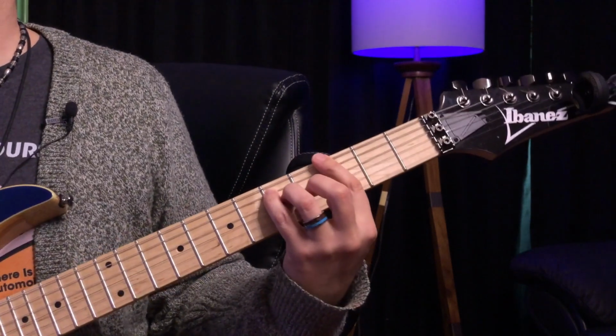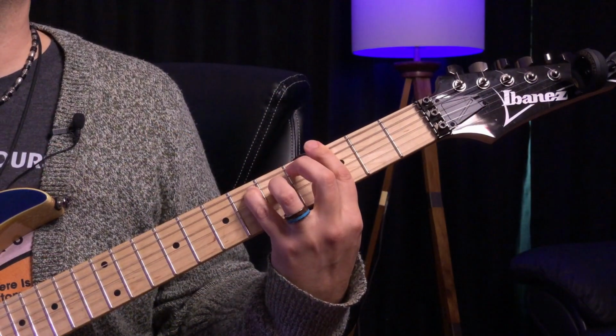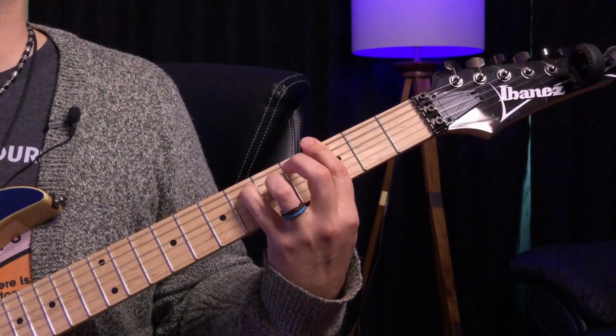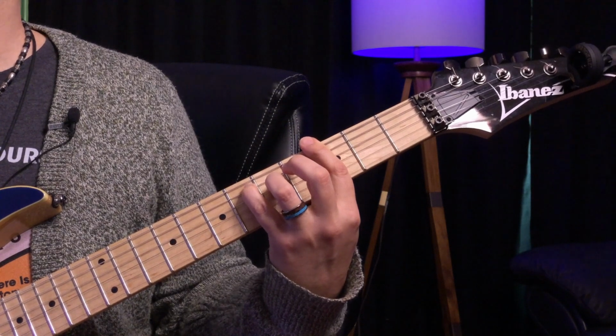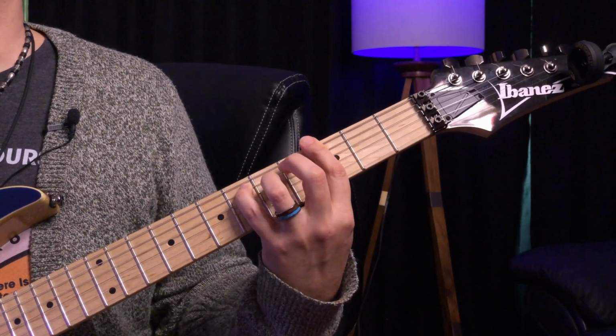What that allows us to do then is take our pinky and slide that up to fret number 6, our D sharp, and automatically there is our G augmented. So G, G augmented.